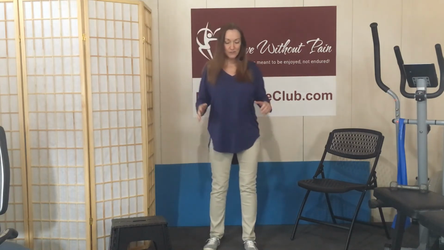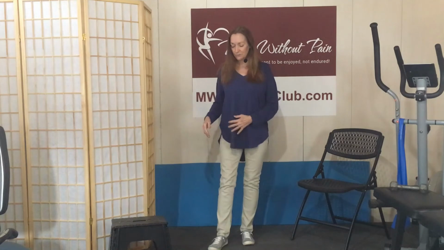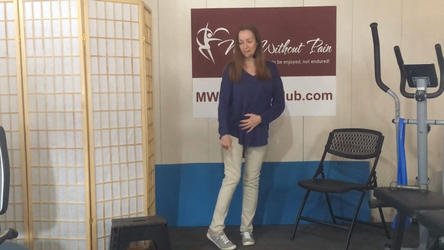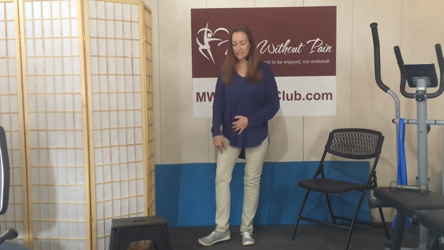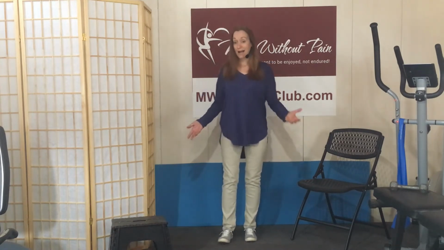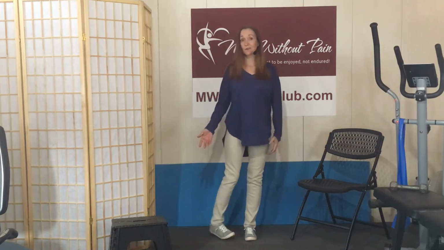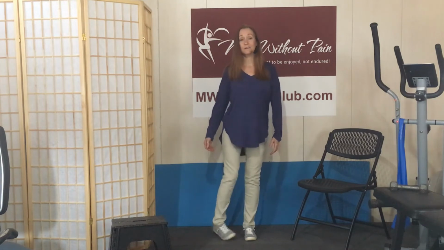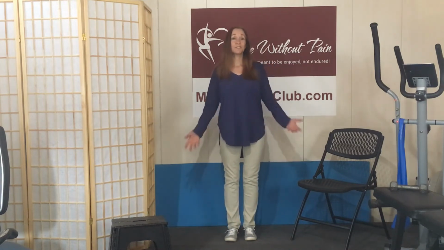So the hip, it rotates in, right? Internal rotation. You can see my foot moving in there. And it rotates out. That's external rotation. Now, I can stand here and do this all day long. There's internal, there's external. There's internal, there's external. But do we do that in life?